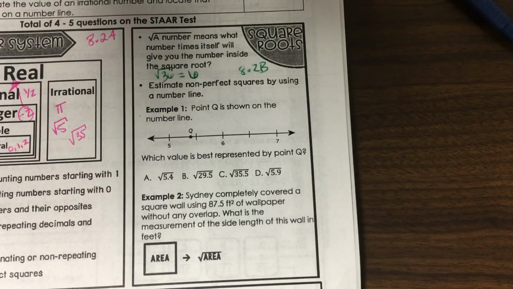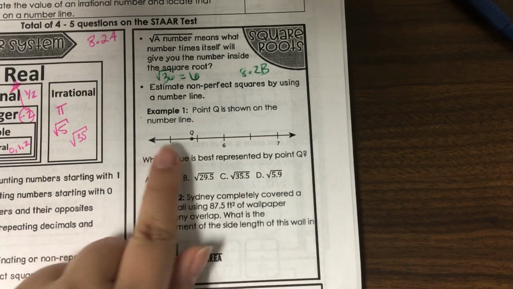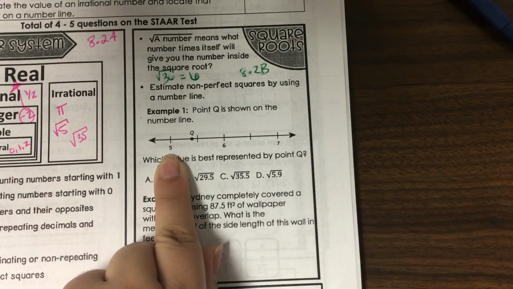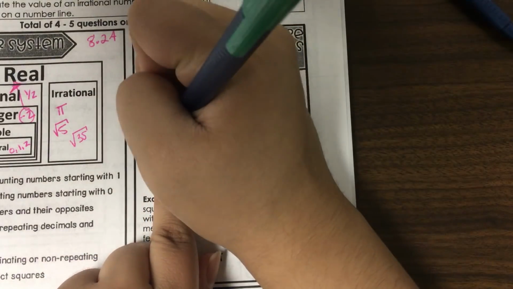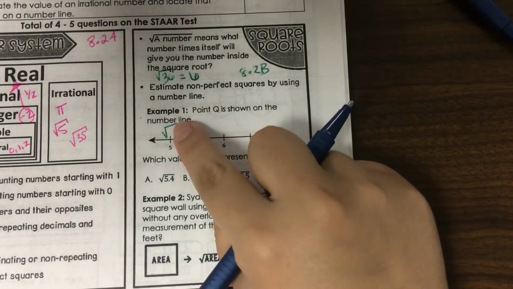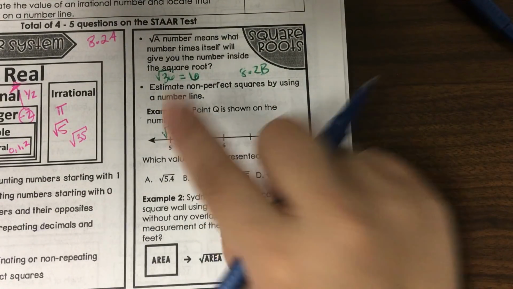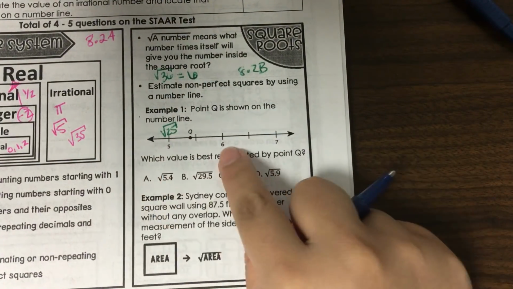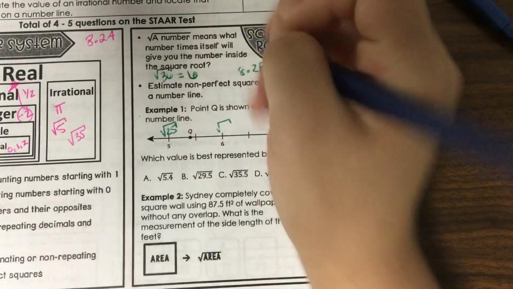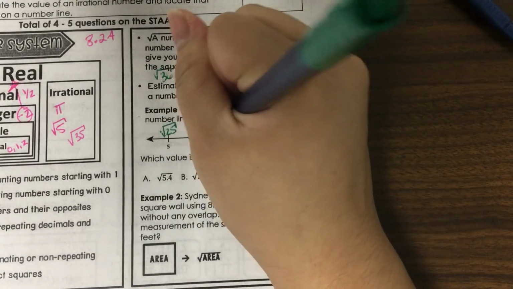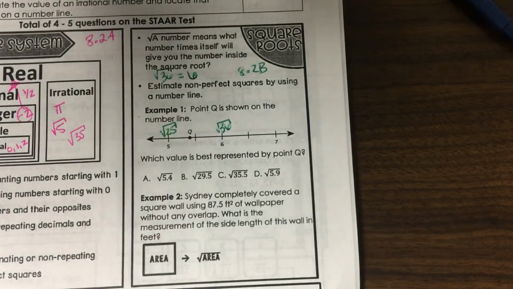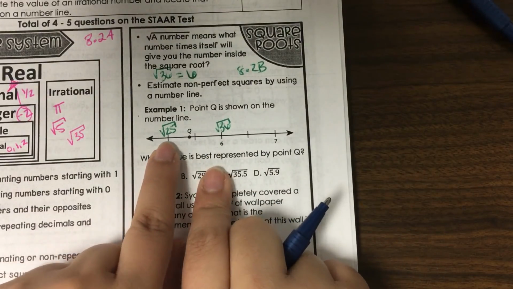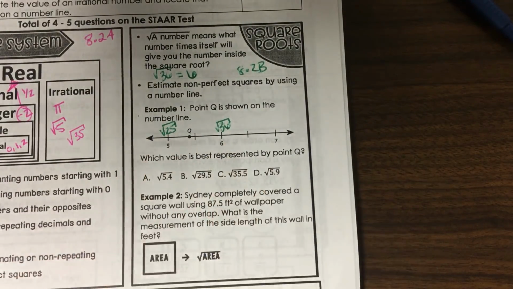We estimate non-perfect squares by using a number line. So let's go ahead and look at this example. So we have 5. What number could I plug in here that times itself would be 5? So the square root of 25 would give me 5. 6 would be the square root of, just like our example said, 36. So we're just squaring it and then taking the square root of it to get back to 5. So I know that Q, this point right here, is going to fall between the square root of 25 and the square root of 36.